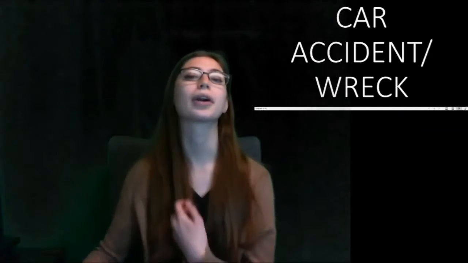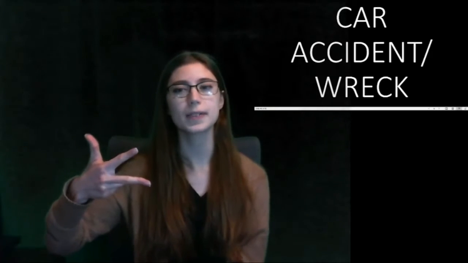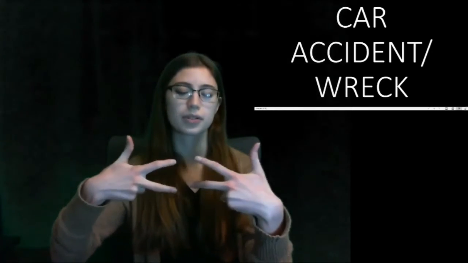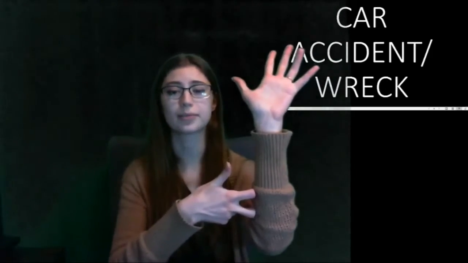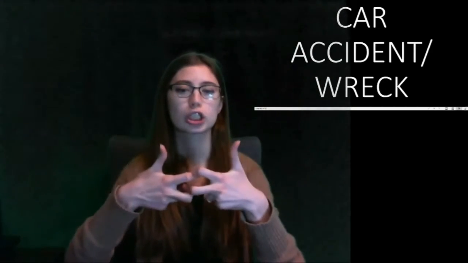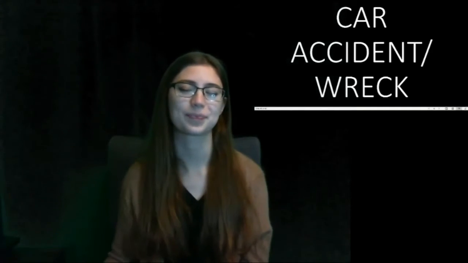Car accident or car wreck. You're going to use the 3 classifier for vehicles. 2 vehicles running into each other, 1 vehicle running into the back, running into a tree, you're going to make that crunch shape to show that it's an accident.